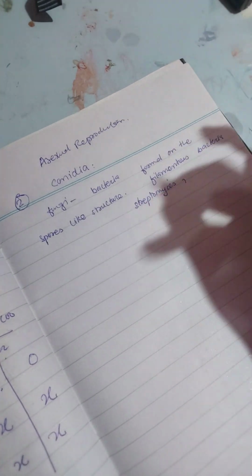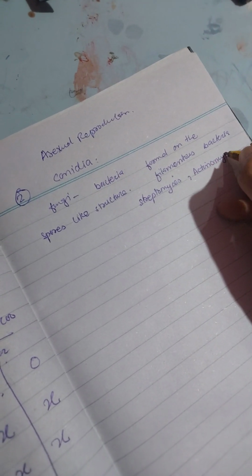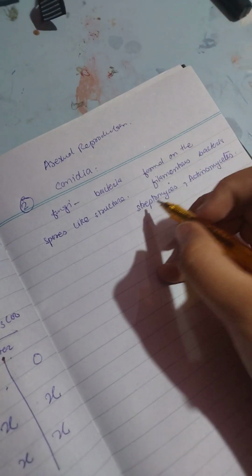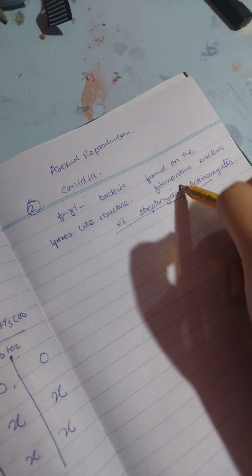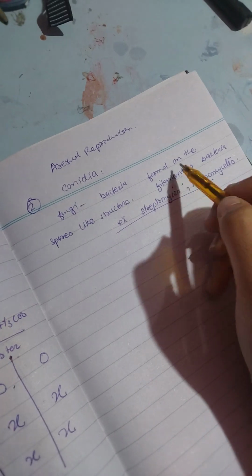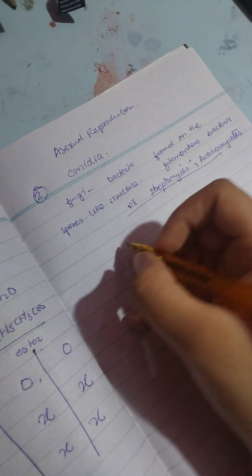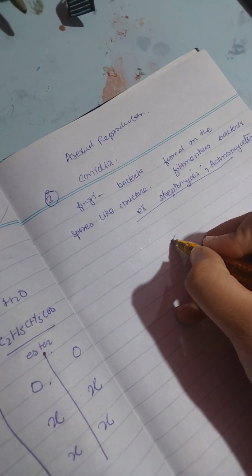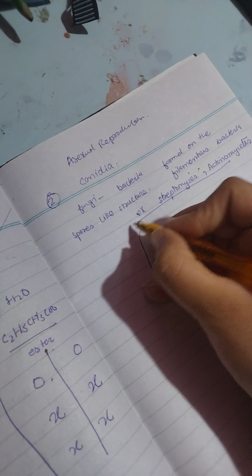For example, actinomycetes, right? These are both examples of bacteria in which filaments are present, and these spores are present on these. Basically it is present on the filament, right? So consider that this is a filament, and here we have the spores.